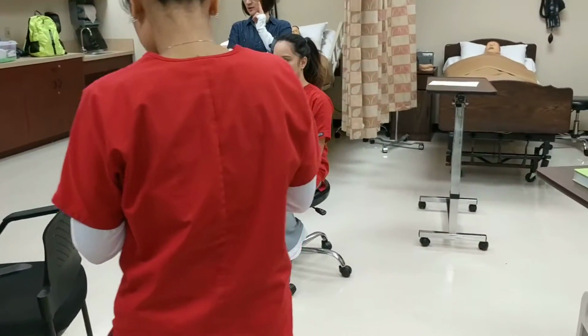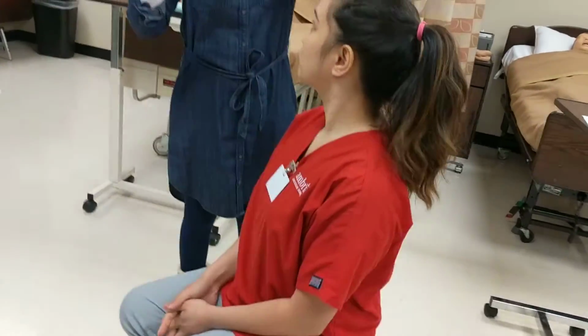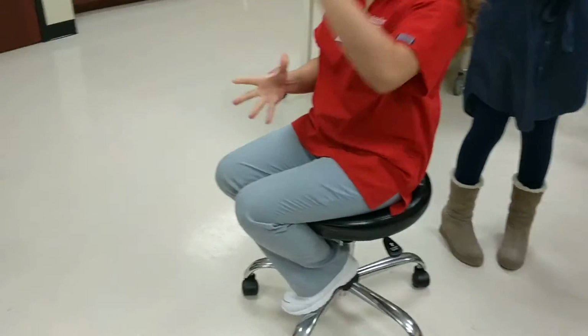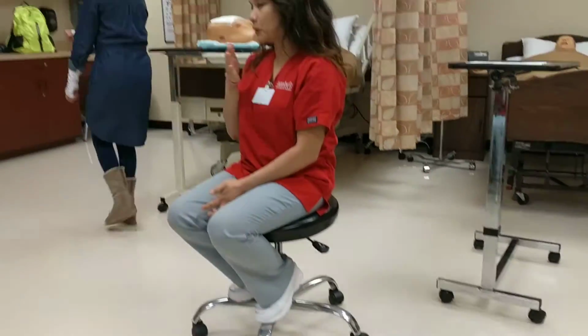The second of the skills. Okay, you mind taking down your hair, just for that. Okay. So the instruments that you will be needing here will be your stethoscope.